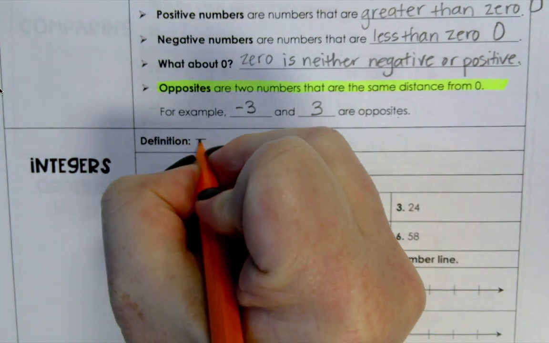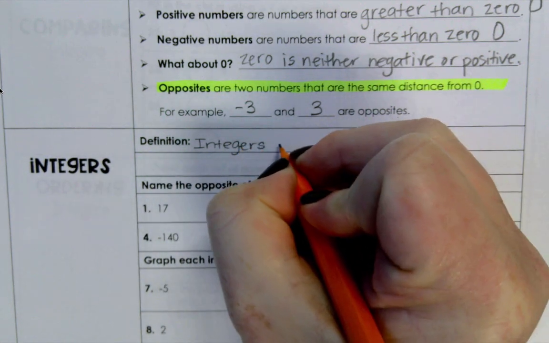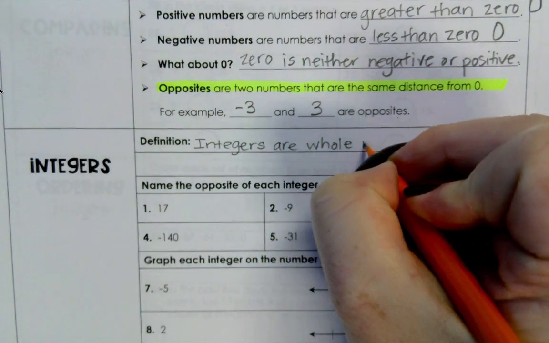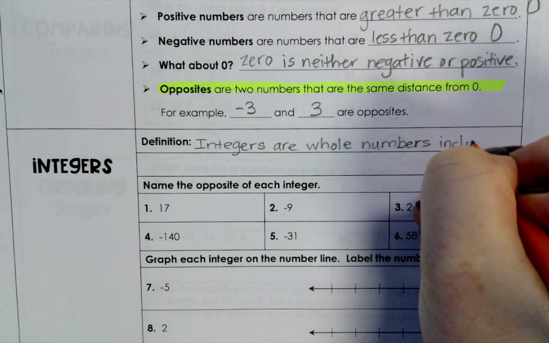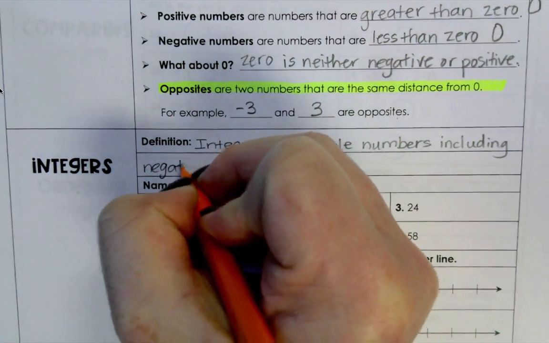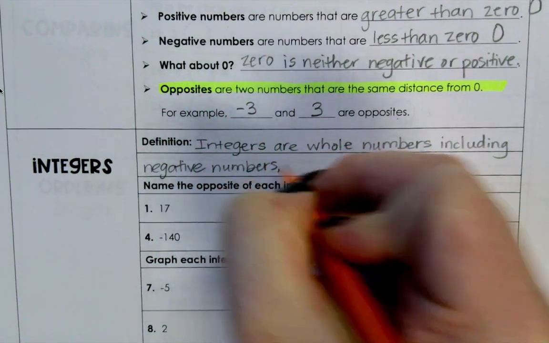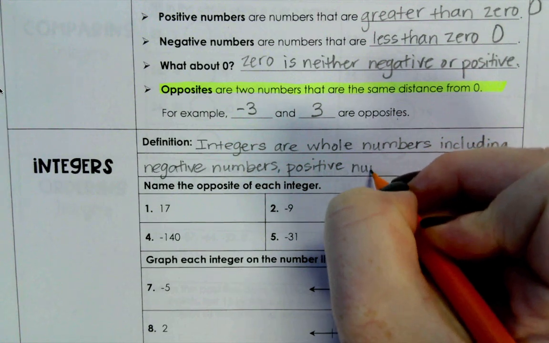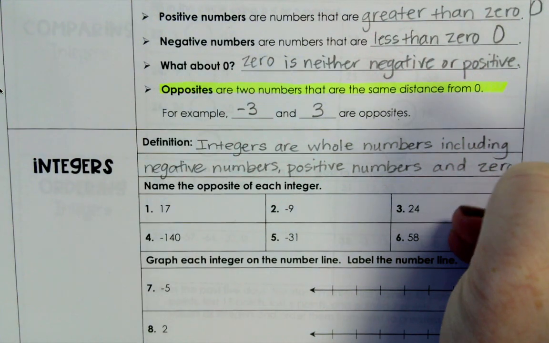Integers are whole numbers including negative numbers, positive numbers, and 0. 0 is an integer.